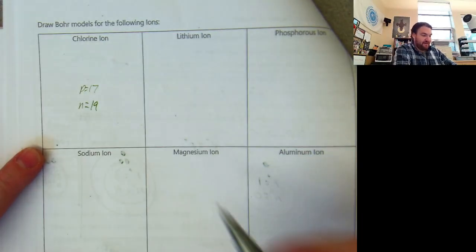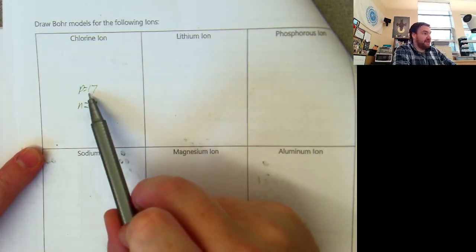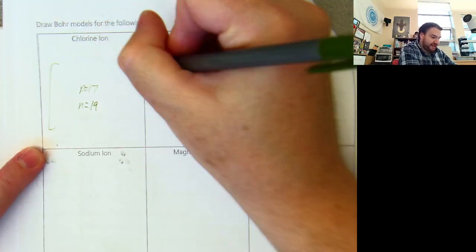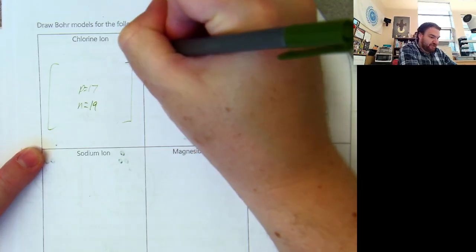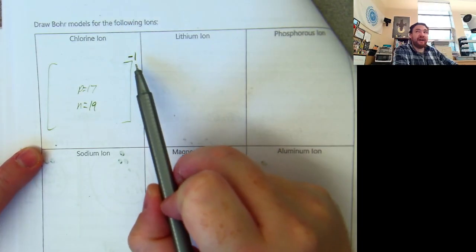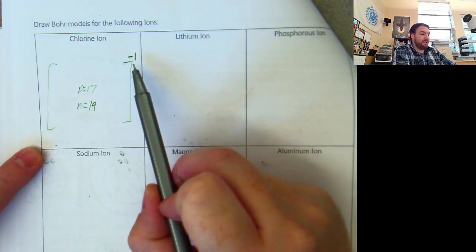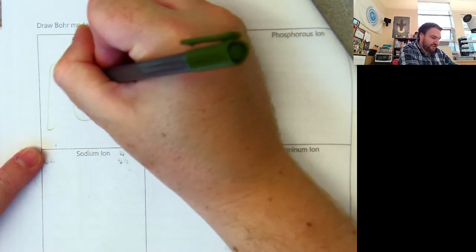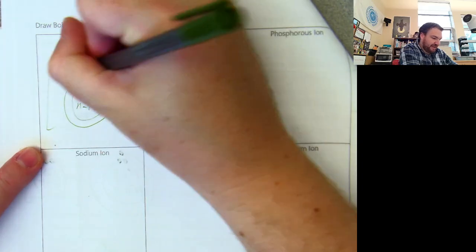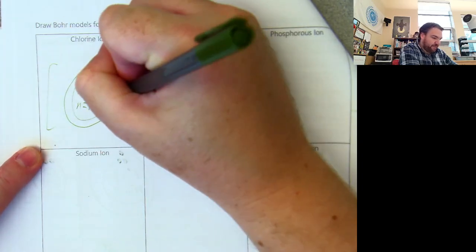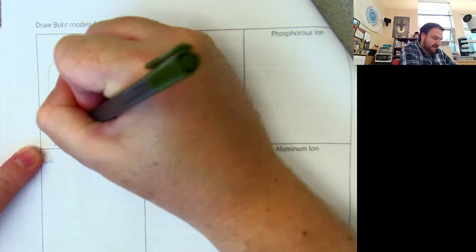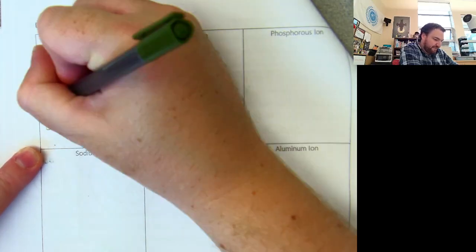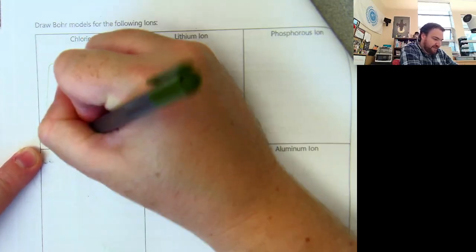And the atom of chlorine would have 17, but if you take a look at the table, chlorine is going to have, the ions always get these square brackets, a charge of -1, which means the chlorine ion is going to gain 1 more electron. So if it starts with 17, gaining 1 more means we're going to have 18. 1, 2, 3, 4, 5, 6, 7, 8, 9, 10, 11, 12, 13, 14, 15, 16, 17, 18.